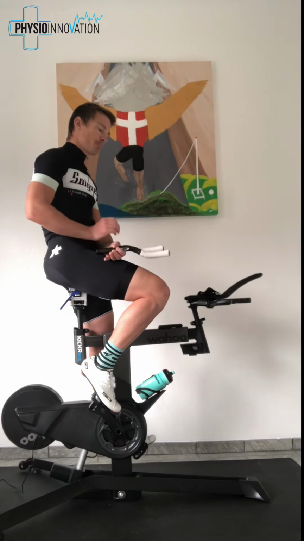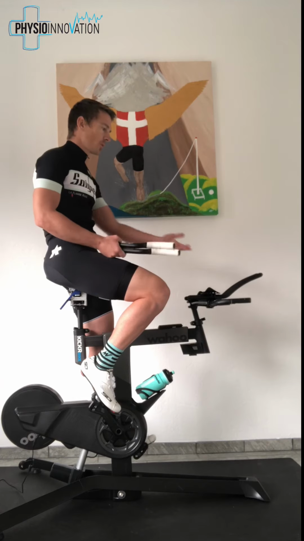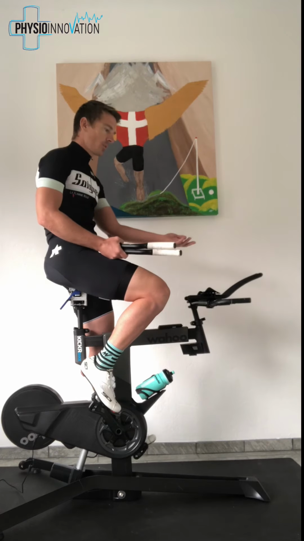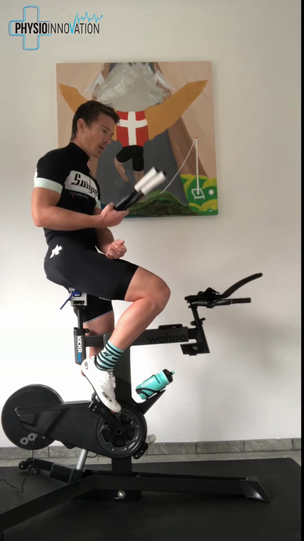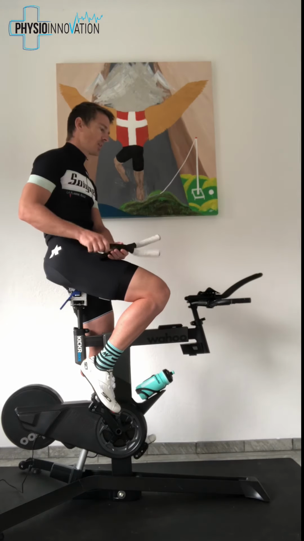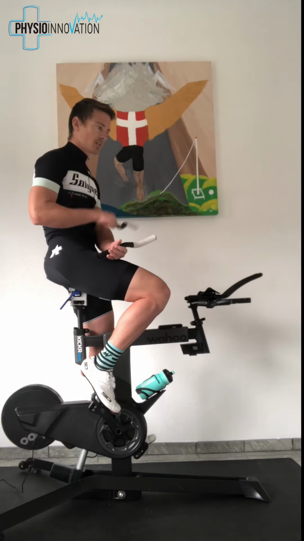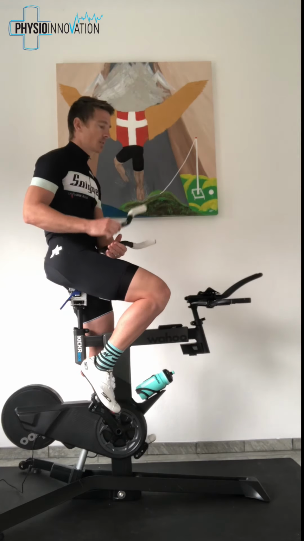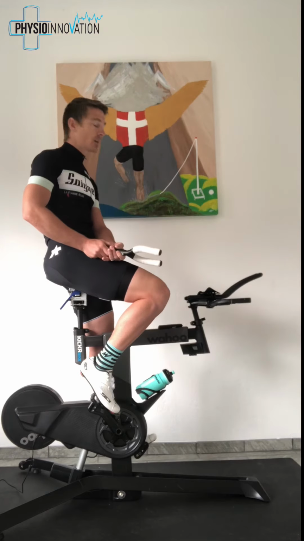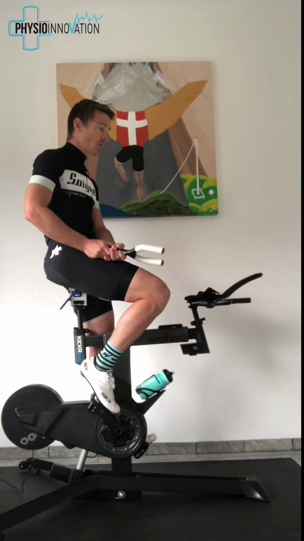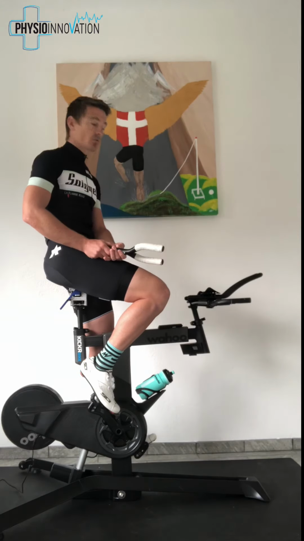So historically, we have had different types of bars and prolongators. Some recently used the S bands here. These ones, flat ski bands, you call them flat bars, prolongators. Fabian Cancellara was famous for using those ones.